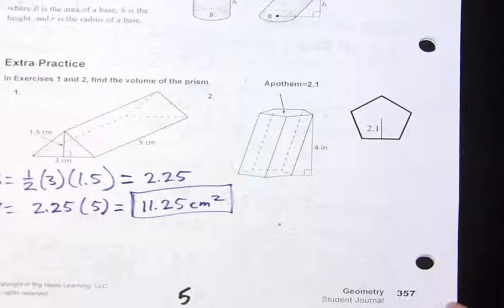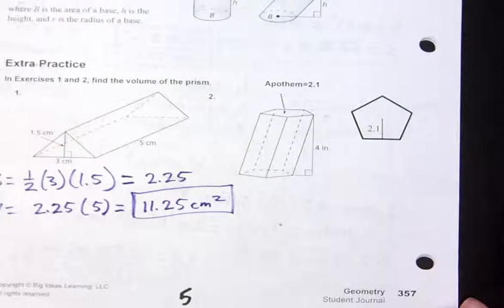Some are that easy. Like on your quiz today, a lot of them are going to give you everything you need. There's only going to be, I think, that one where you have to solve for the apothem. No, it's over surface area, not volume. Most of it.